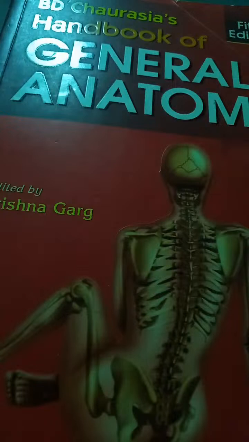The correct answer is Hippocrates. Name the father of anatomy. The correct answer is Herophilus.